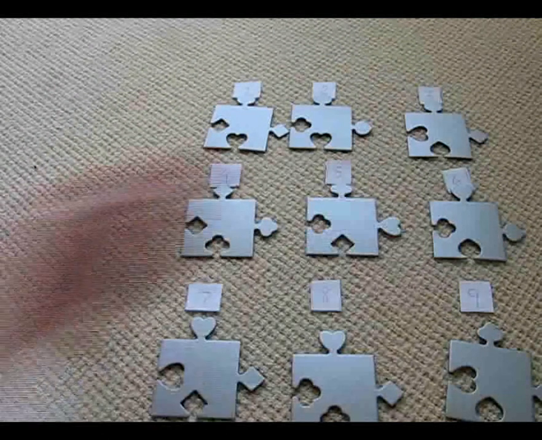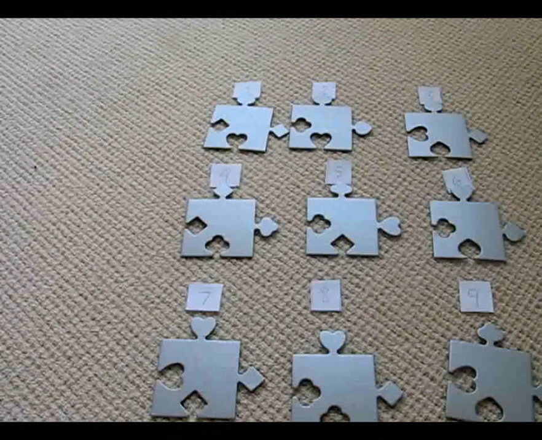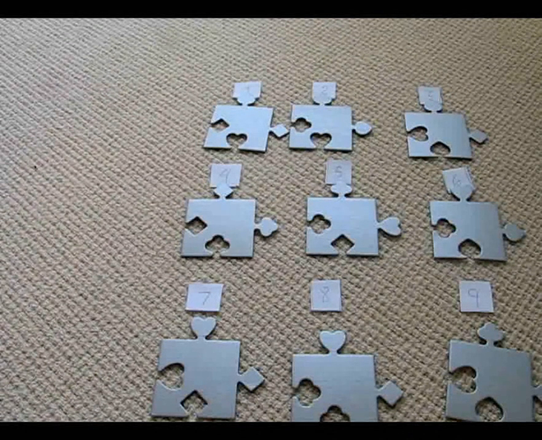Alright, so now that we have all the pieces, let's arrange them in the order that the solution was presented to us. So the order was 9, 4, 2, 7, 3, 6, 1, 5, 8.